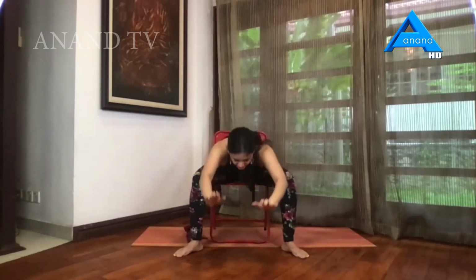So this is something like chair Uttanasana. Right? Now there is also a chair malasana that we can do by just separating the knees, right? Keeping the knees as wide apart as possible, toes pointing out in line with your knees. And then as you inhale, lift the arms up, and as you exhale, folding deep.